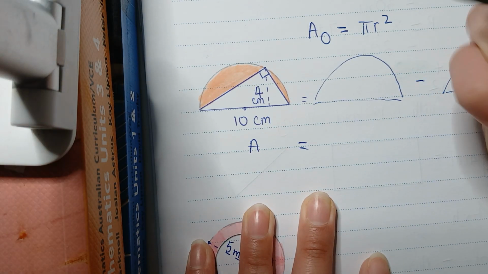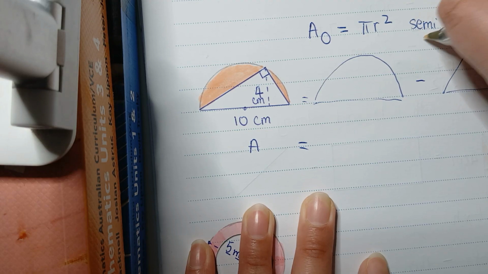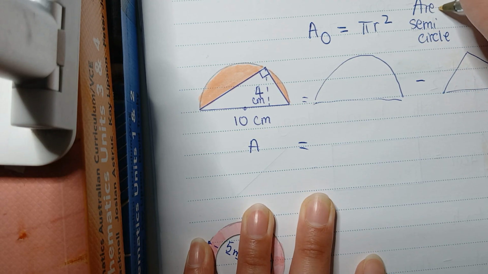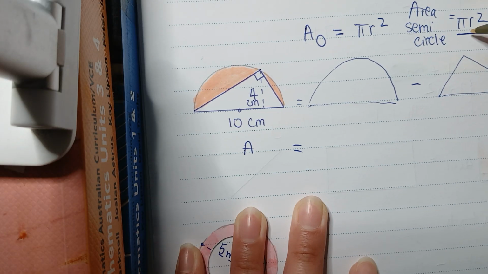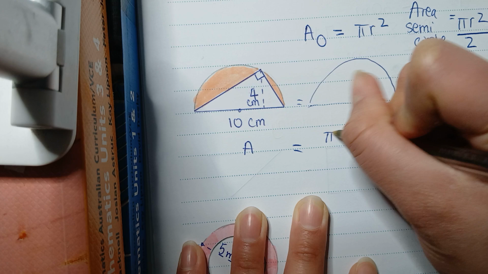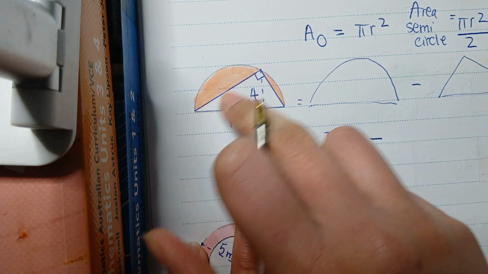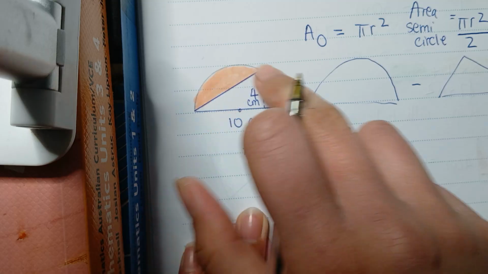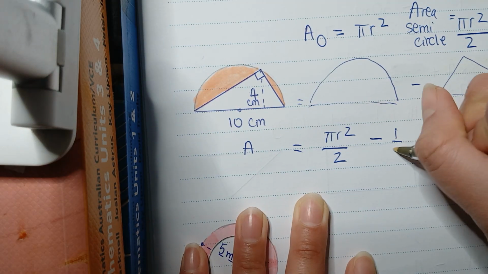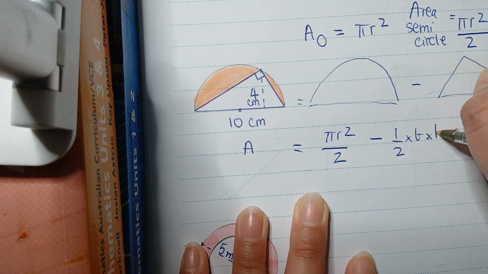So half of it, semicircle. Semi stands for half. Semicircle area will be equal to pi r squared divided by 2. Okay, so I got pi r squared divided by 2. I take away the triangle in order to give me the shaded area. Take away a half times base and height.